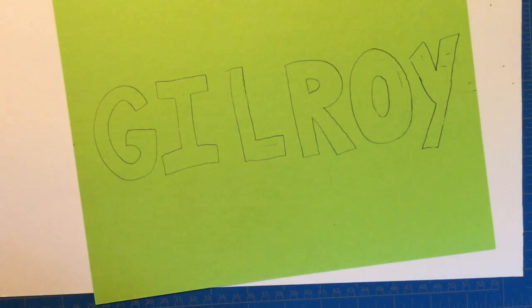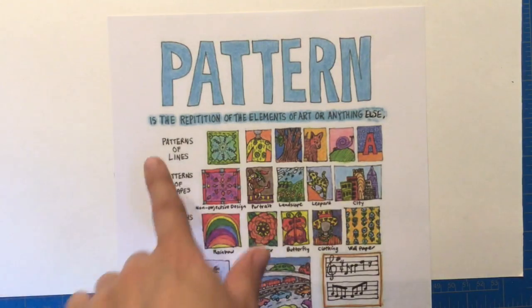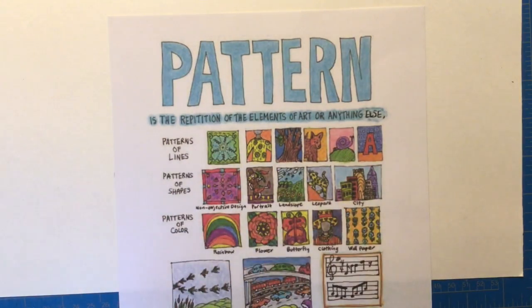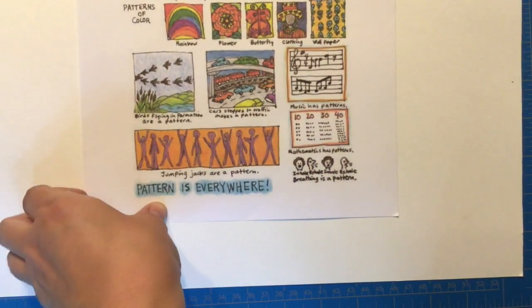You might need to look at some ideas for patterns. Remember, patterns are when you are repeating the art elements. You could be repeating lines, different shapes, colors. You can find pattern everywhere. If you look around the room, that can give you some ideas on patterns.